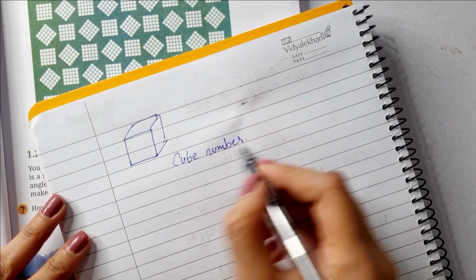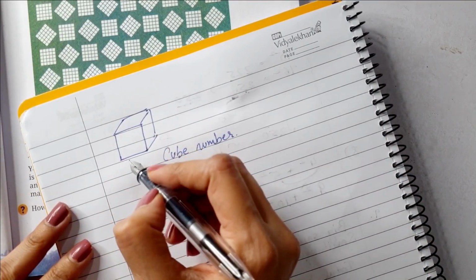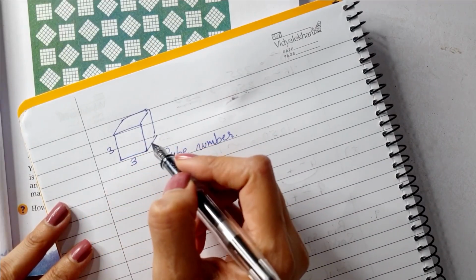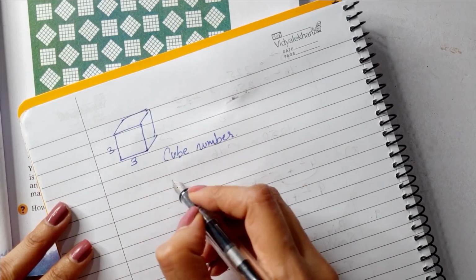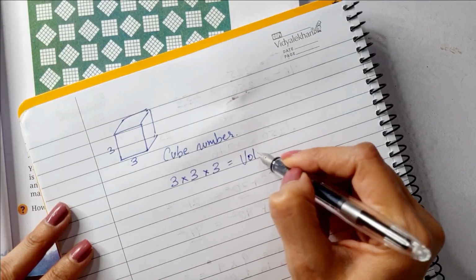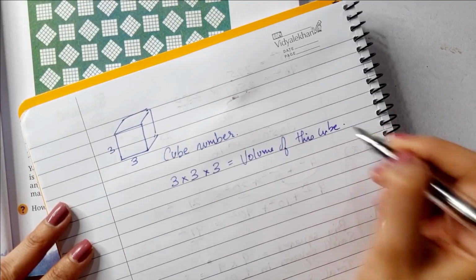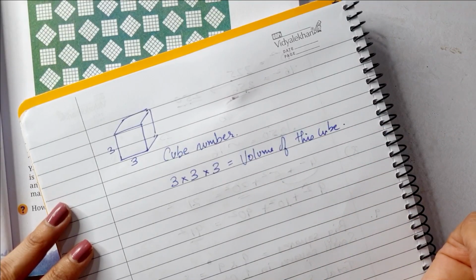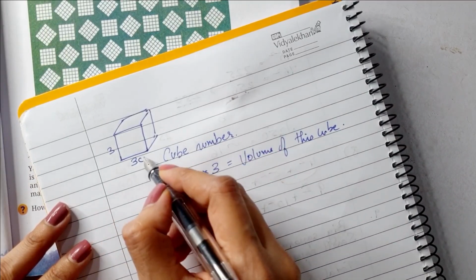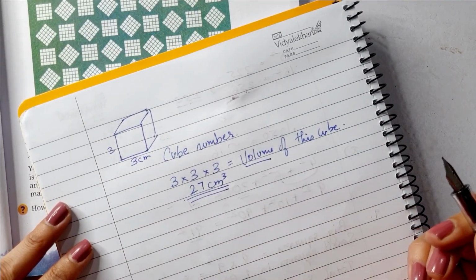That's a cube. Now, when you talk about a cube number, you can think of it as the volume of this cube, right? So let's say this cube is a cube with sides 3, right? So all the sides are 3, right? So if I write 3 into 3 into 3, this will be the volume of this cube, correct? And it will be what? This is 27, right? So this is, let's say it is centimeters. So it will be 27 centimeter cube. This is the volume of this cube, right?